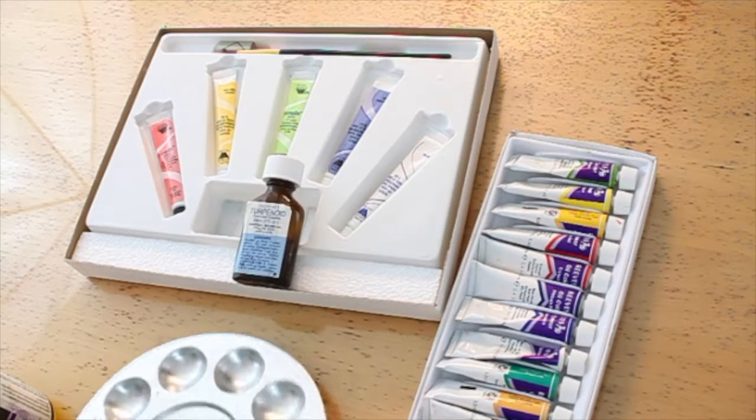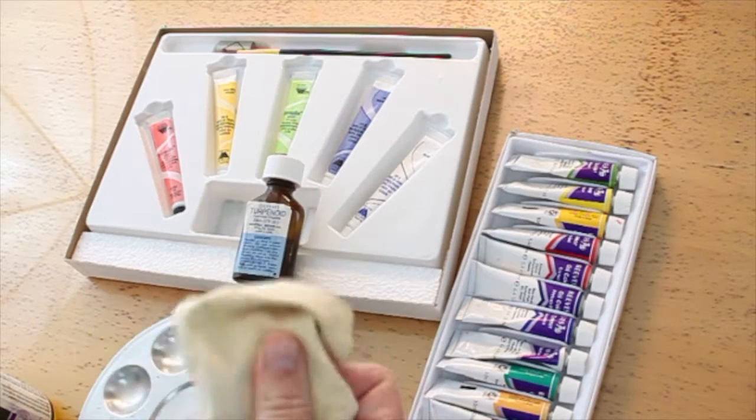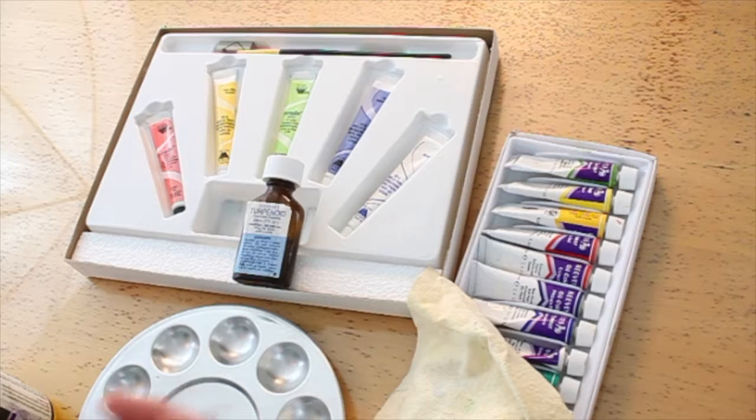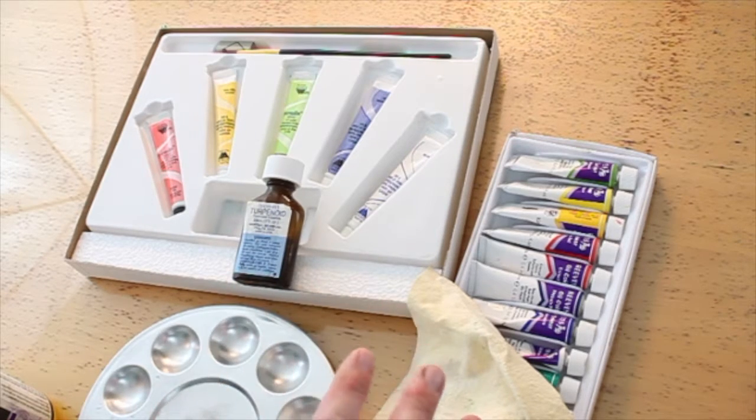And you need some old rags too, because oil paint can get really messy. I know, as all paints can. But you have to think about this before you start, okay? Another thing to think about is you want to set up your work area.